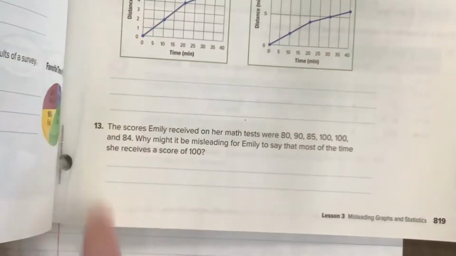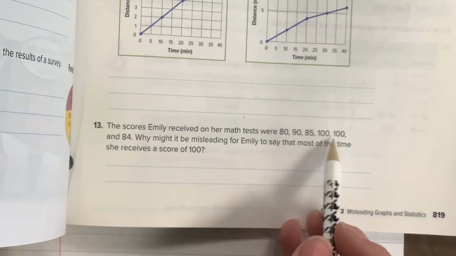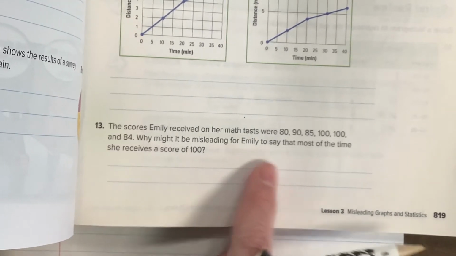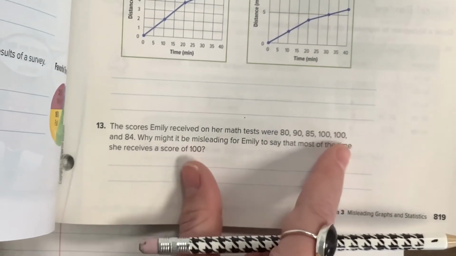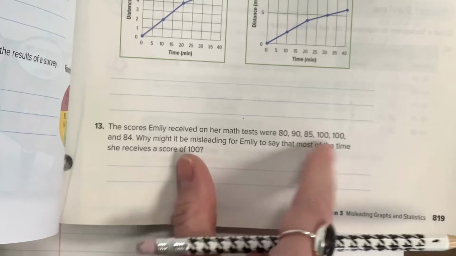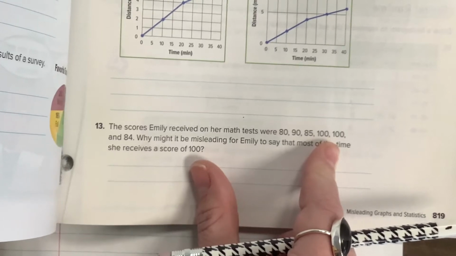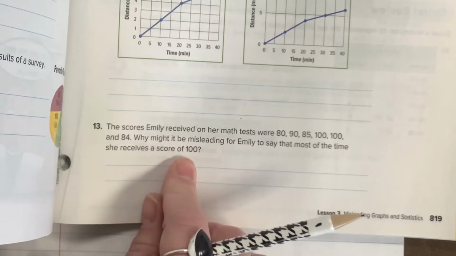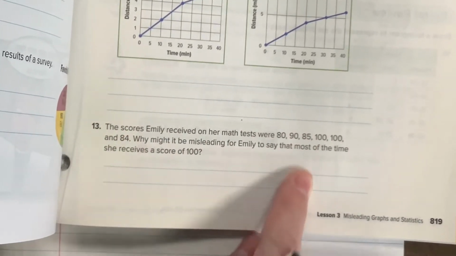And now let's practice down here. The scores Emily received on her math tests: 80, 90, 85, 100, and 84. Why might it be misleading for Emily to say that most of the time she receives a score of 100? Which number did she use by saying she mostly scored 100? She's actually using the mode, right? The mode really isn't that useful of a piece of information, though she definitely did score 100 more than she'd scored other things, but it probably should be taken into account that she got at least 80 and 85.